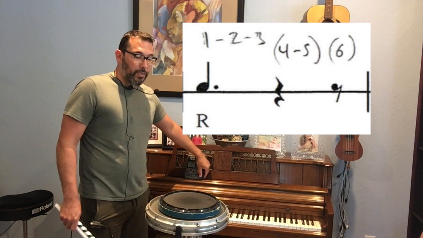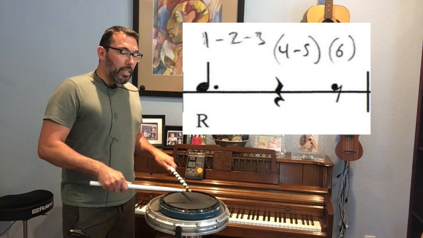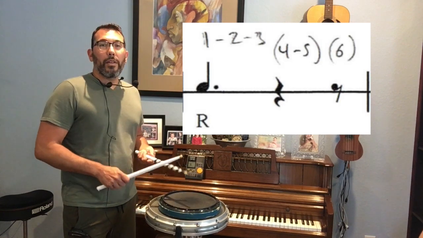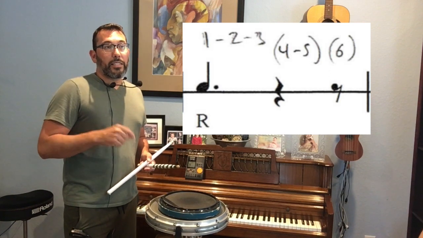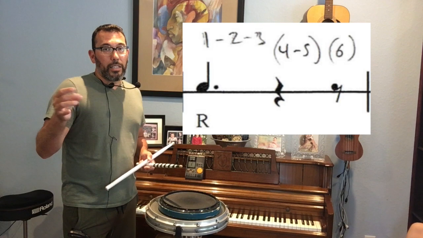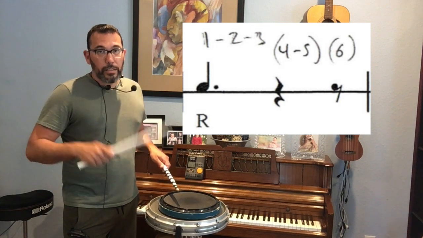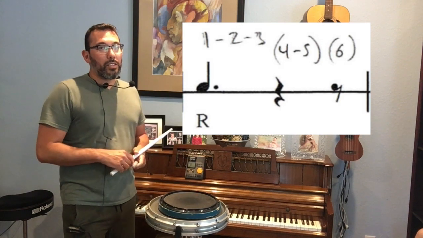So let's try it. 1, 2, 3, 1, ready, go. Dotted note, quarter, then an eighth rest. But it's the same thing. 1, ready, go. Dotted note, 4, 6. But you can think of it like dotted note. Okay? Dotted note, 4, 6, or dotted note, dotted rest.